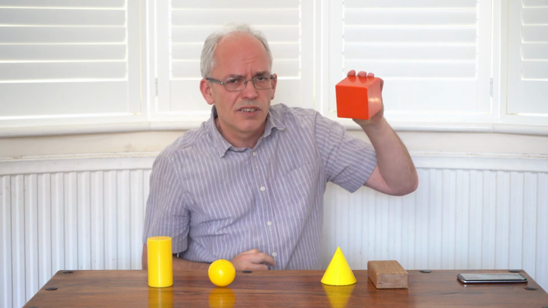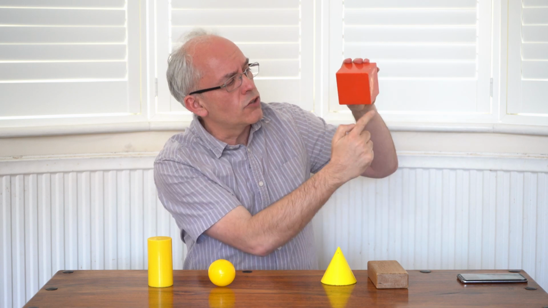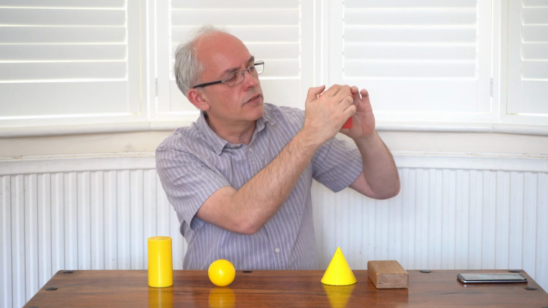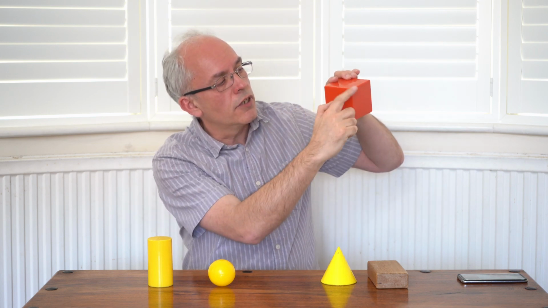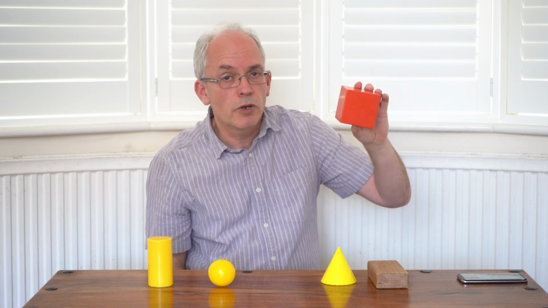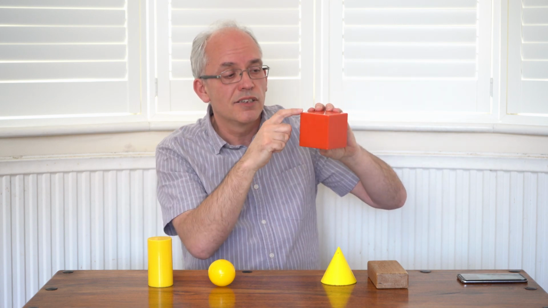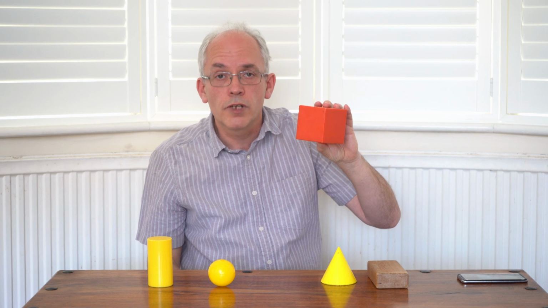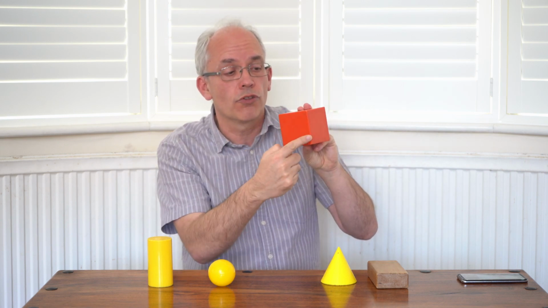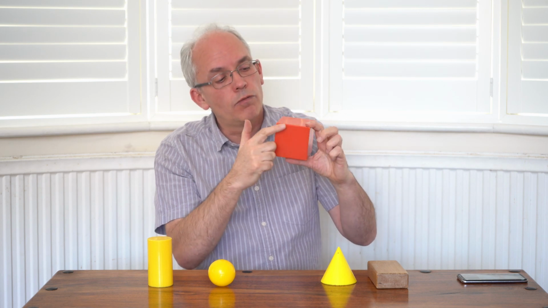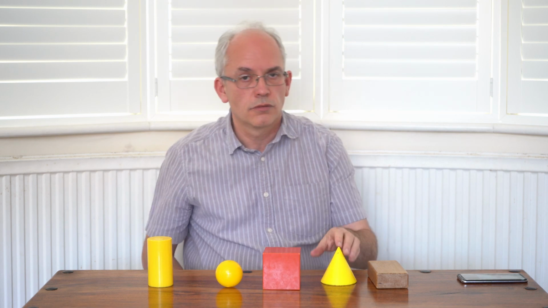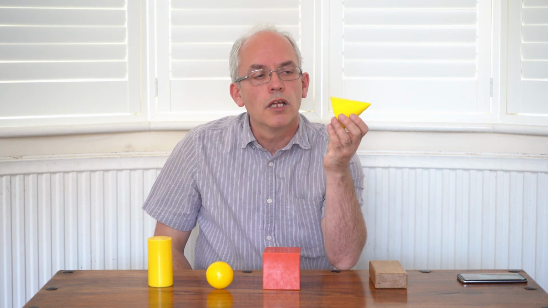And can you remember how many edges it's got? These are the edges. Let's count them. 1, 2, 3, 4, 5, 6, 7, 8, 9, 10, 11, 12. It's got 12 edges, and the pointy bits are called the vertices, and it's got 8 vertices. Let's check. 1, 2, 3, 4, 5, 6, 7, 8. 8 vertices.